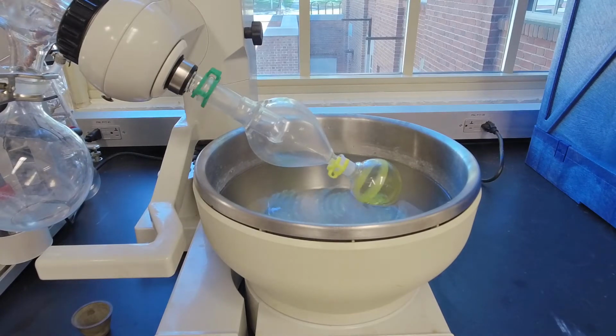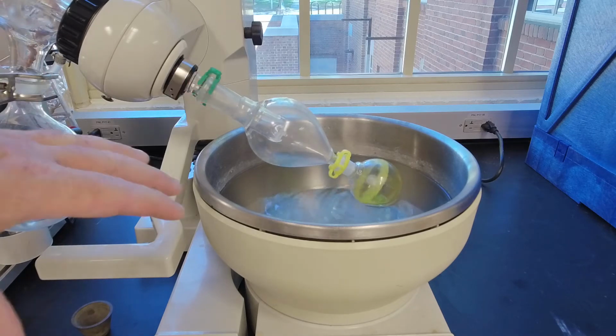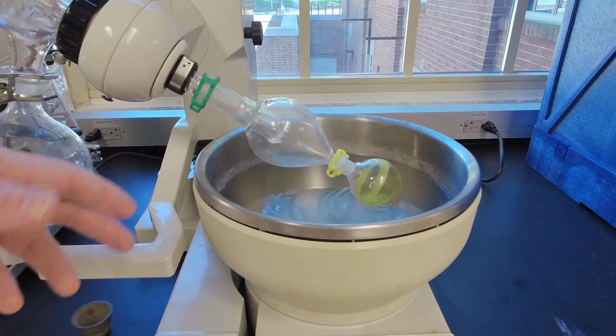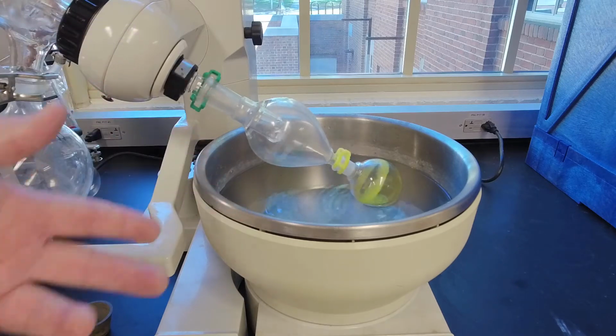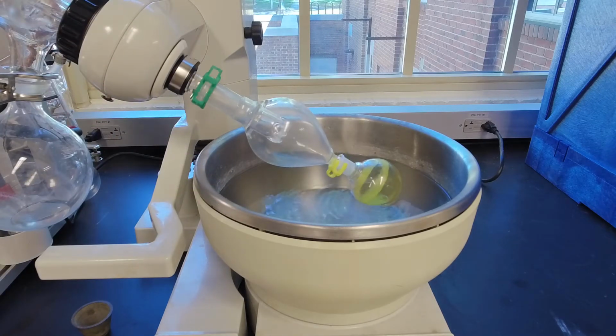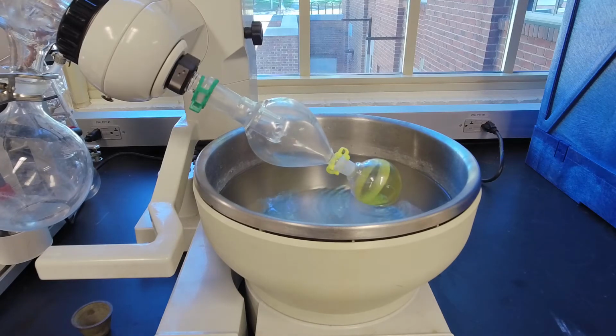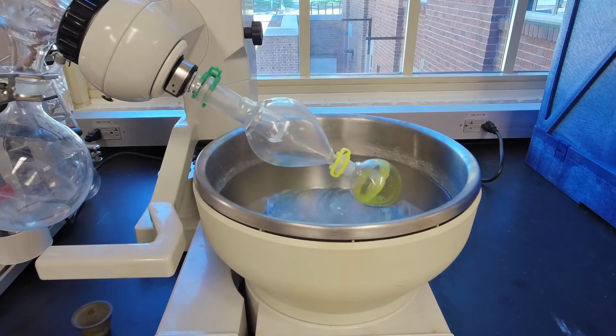we're going to be in a hurry. Everybody's going to want to go home. Your TAs, me, you, everybody wants to go home. But if you rush this, solvent bumps, you have to do it again. Or maybe you don't get rid of all of the solvent. Maybe you don't wait long enough and you pull some of your solvent into your pump and you damage your pump. So you always in the lab want to go slowly.